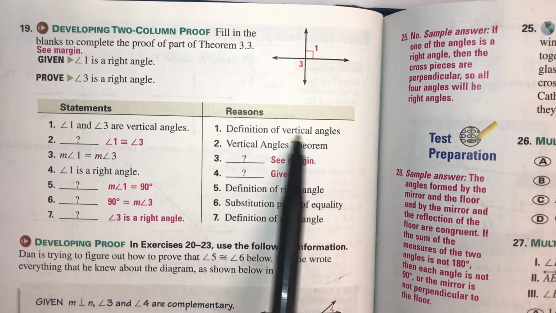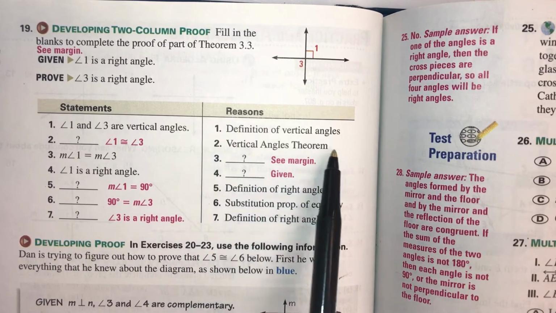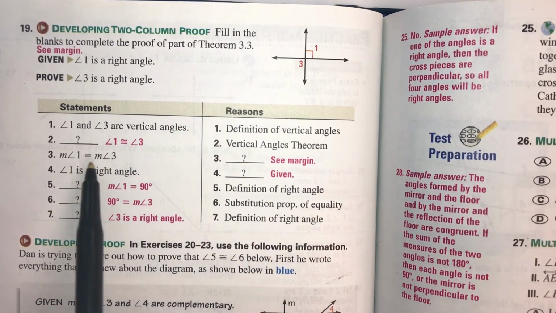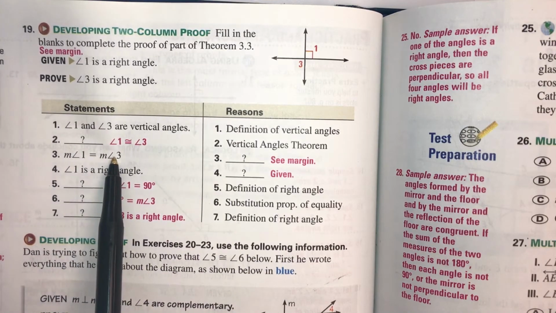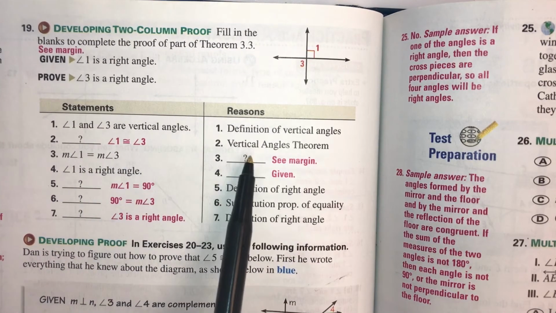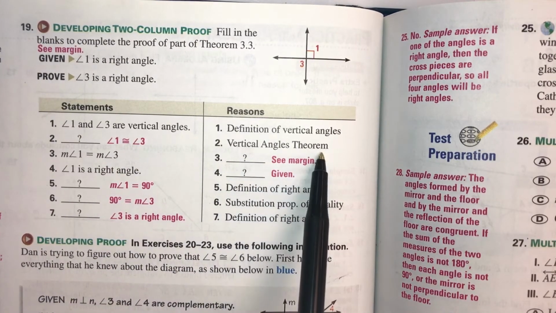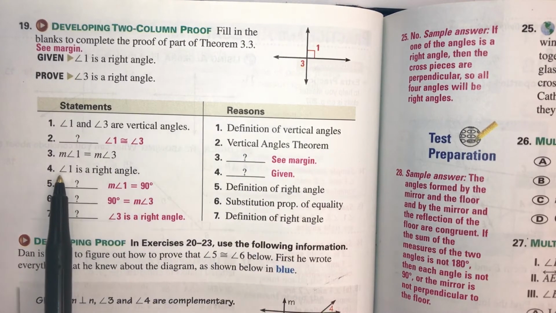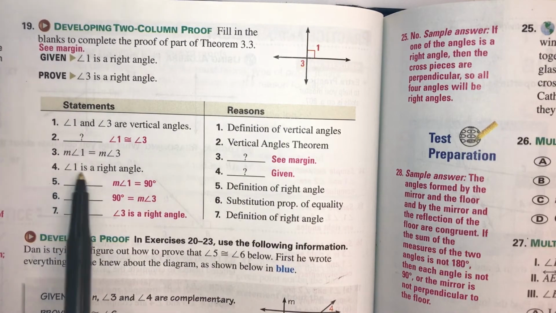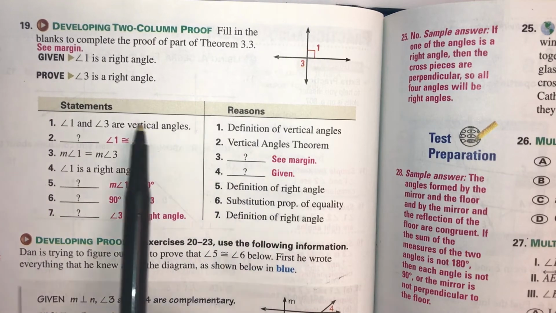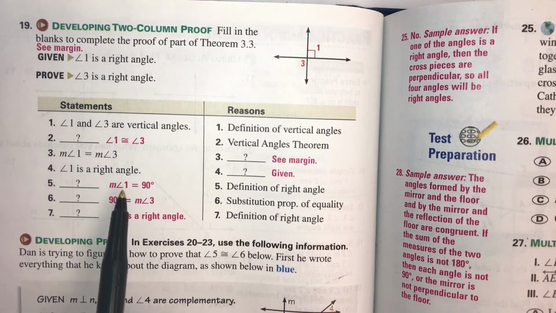That's the vertical angles theorem. The vertical angles theorem says that vertical angles are congruent. Angle 1 and angle 3 are vertical angles, so they're congruent. Then measure of angle 1 is equal to measure of angle 3. Why is that? Well, it's because they're congruent. So we should write that congruent angles have equal measures. Number 4, angle 1 is a right angle. Why is that? It's given. That's given right here. There you go.